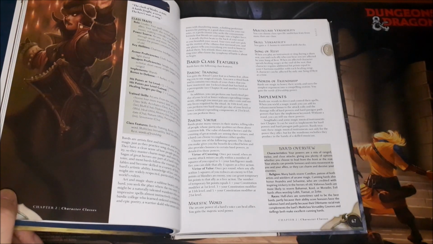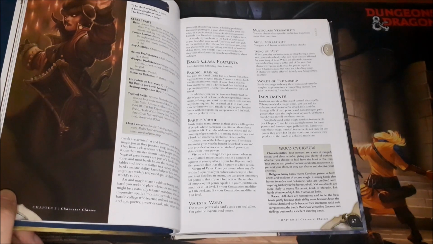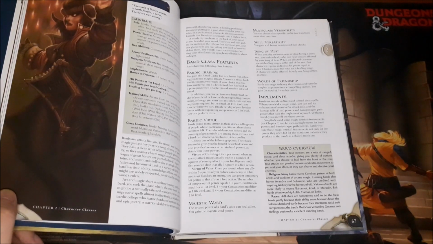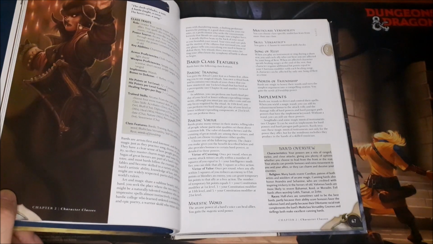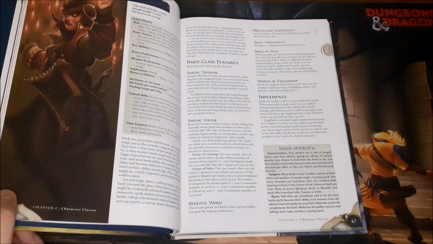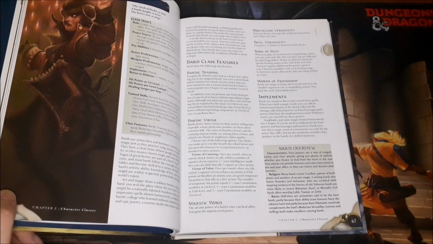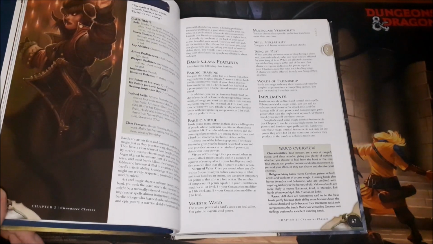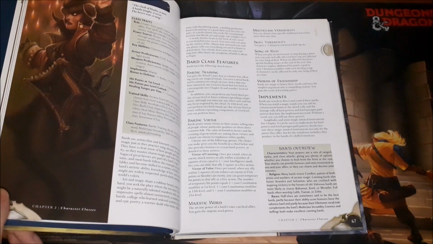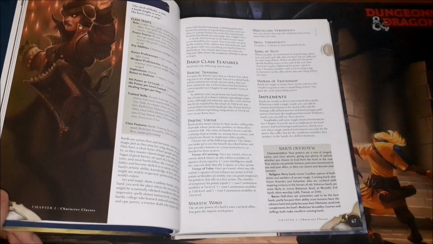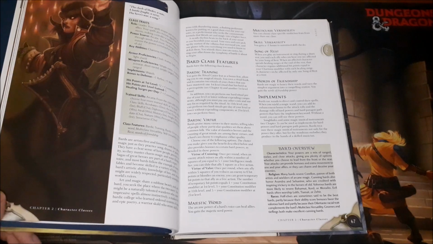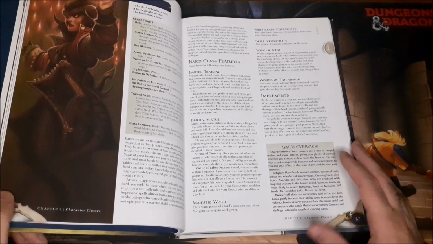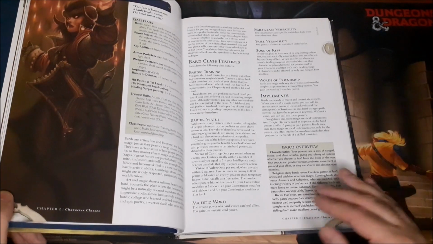Then from levels 11 to 20, you are in what's called the Paragon tier, and that's where your actions can actually affect entire nations. So it scales up that way. And then finally, from levels 21 to 30, you're in the epic tier, where the fabric of reality could potentially hang in the balance based on the types of adventures that are designed for that tier. So that's just the way that it works. There's tier 1, 2, and 3.